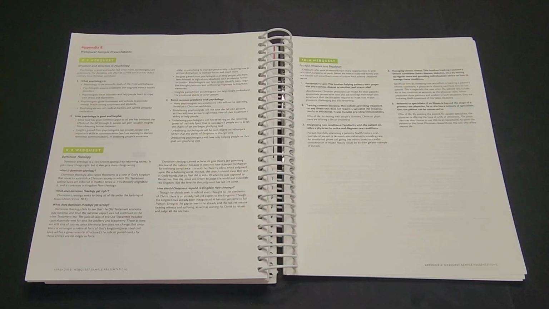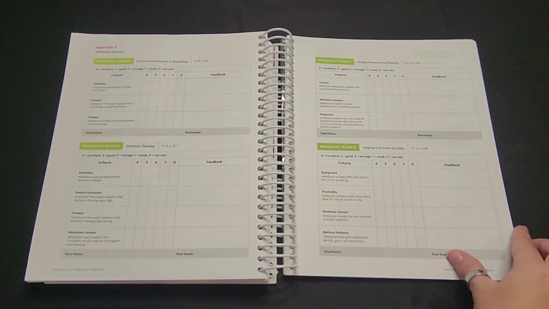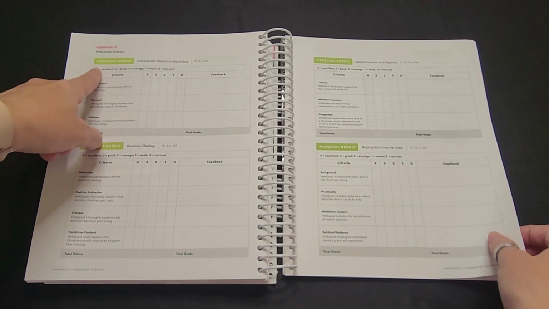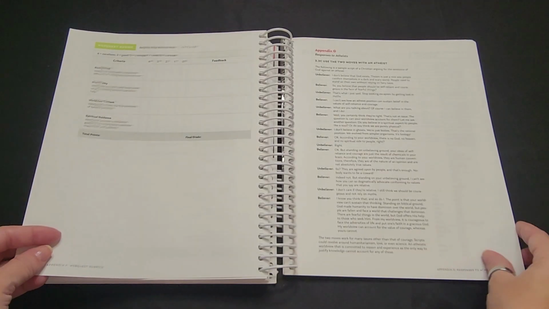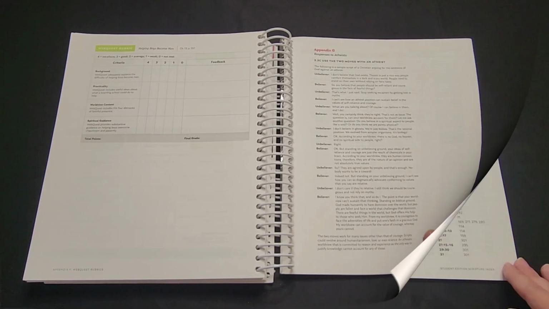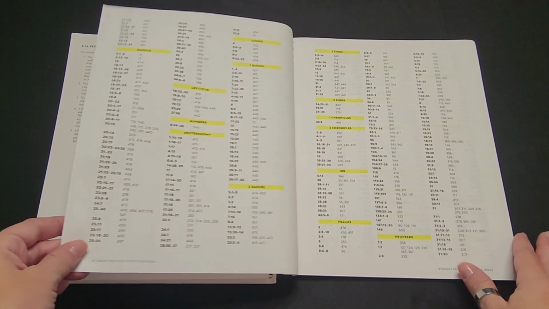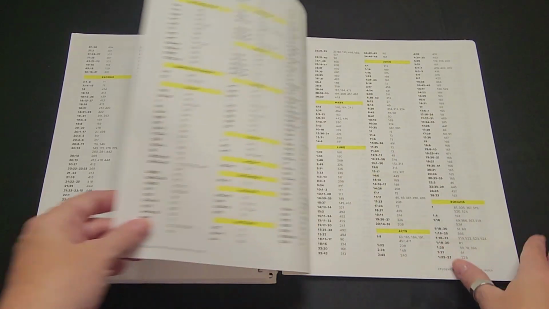Appendix E gives you some sample presentations for your students' WebQuest assignments. We'll look at these a little more in detail in Part 2 of the Teacher's Edition. Appendix F will cover the rubrics for grading the media presentations or WebQuest assignments. Appendix G is a great script to give your students an example of a conversation between a Christian and an atheist. Here we have a scripture index in biblical order for your child's student edition.